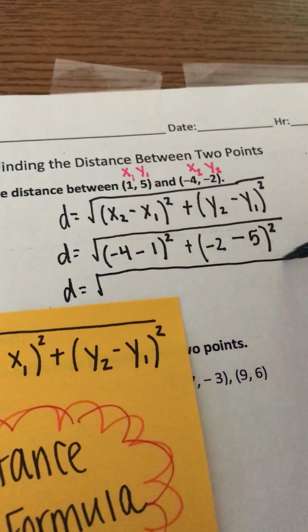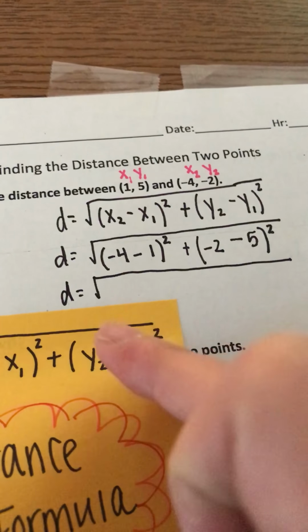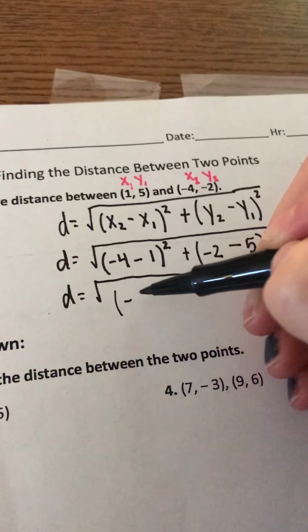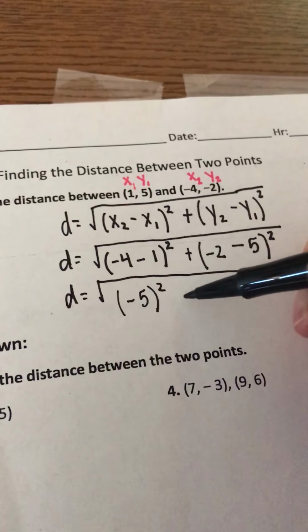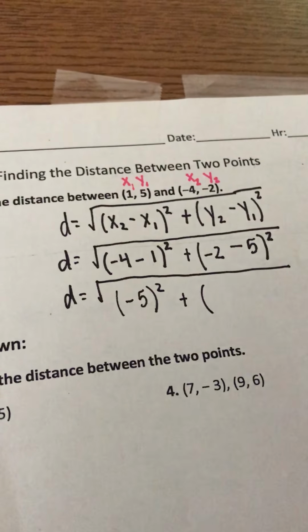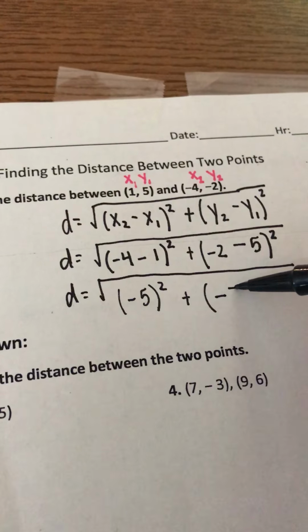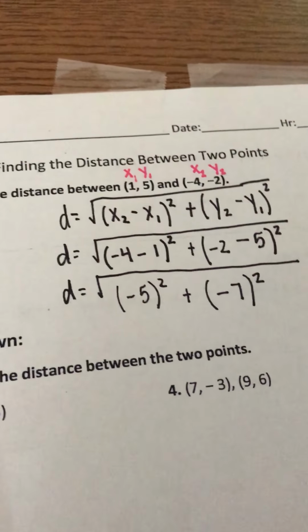Distance. Let's see here, if you owe $4 and then you owe another $1, you're going to owe 5. And if you owe $2 and you owe $5 more, you're going to owe $7.